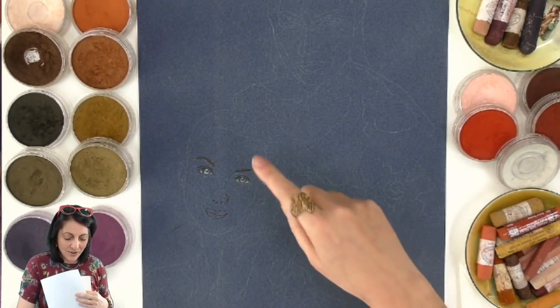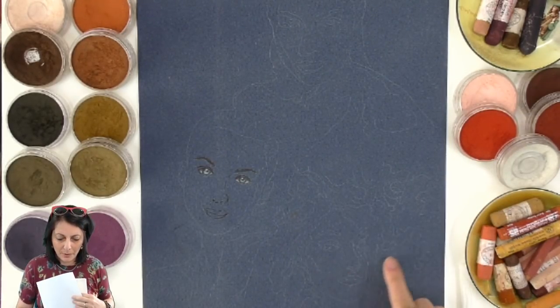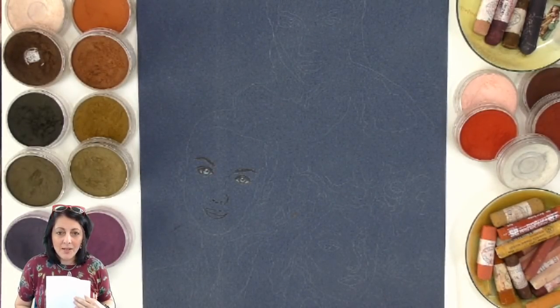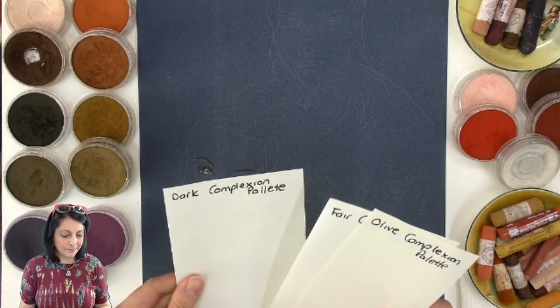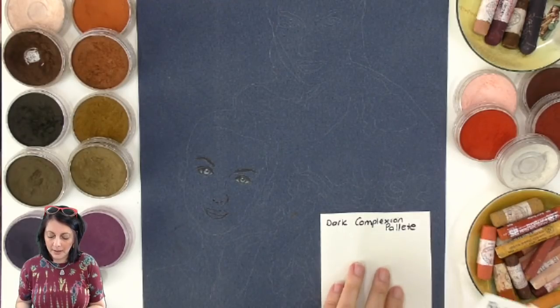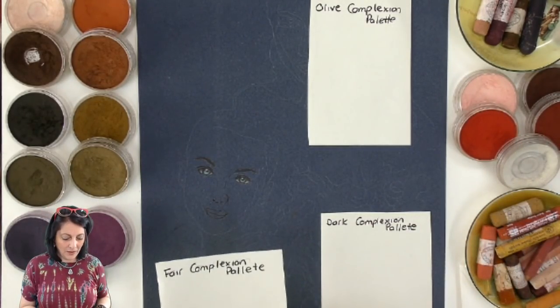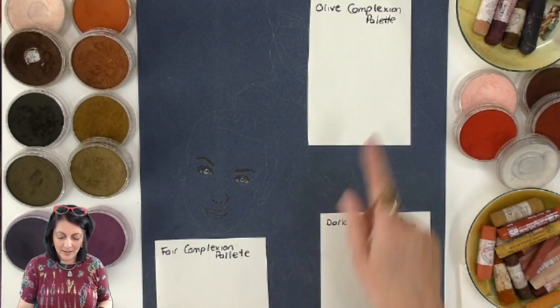Fantastic. So I've got the pale complexion here, the olive, and I don't know if you can see the drawing properly, but the dark one is here. The art supplies that I'm using, oh sorry, I meant to say I'm a bit optimistic because these are my palettes. I've got a dark complexion palette, an olive complexion palette, and a fair complexion palette where I'll be mixing, and you'll be able to see.